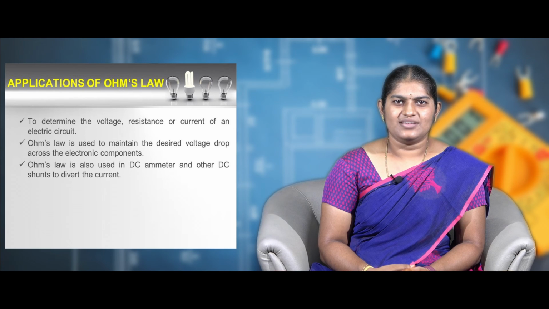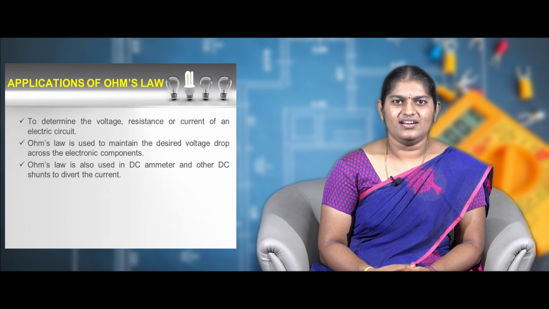Next we are going to discuss the application of Ohm's law to determine voltage, resistor or current in any electrical circuit. Ohm's law is used to maintain a desired voltage drop across an electronic component. Ohm's law is used in DC meters and other DC shunts to divert a current.